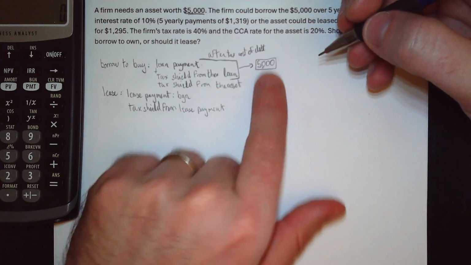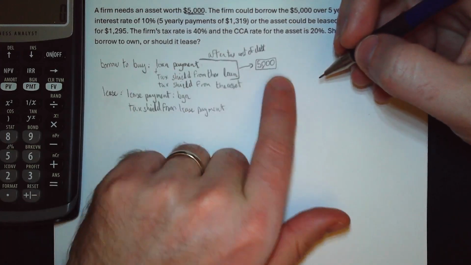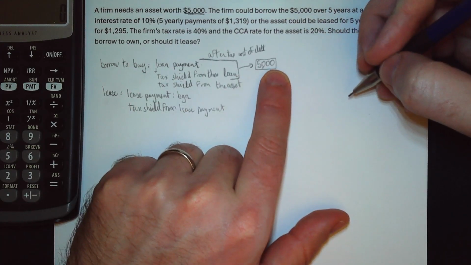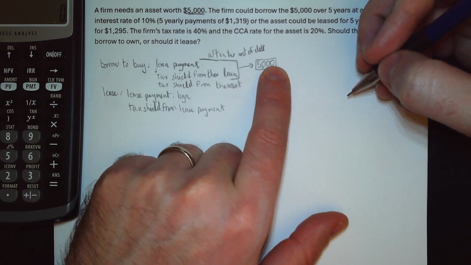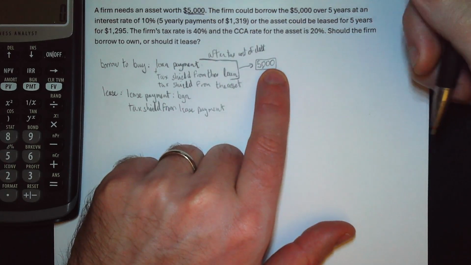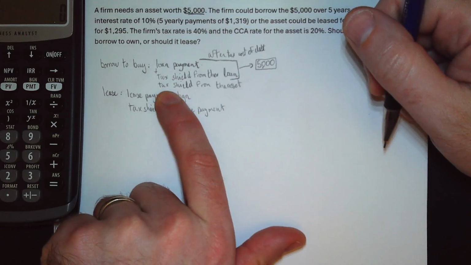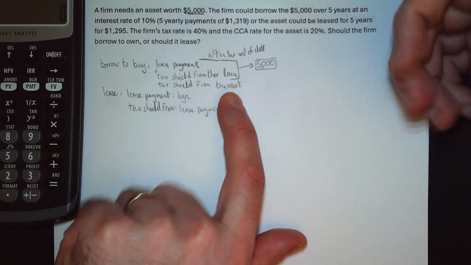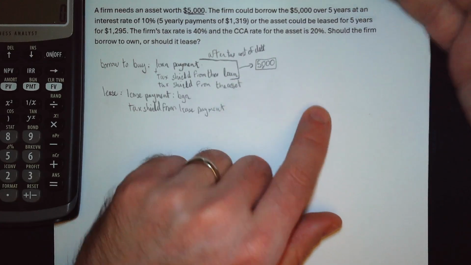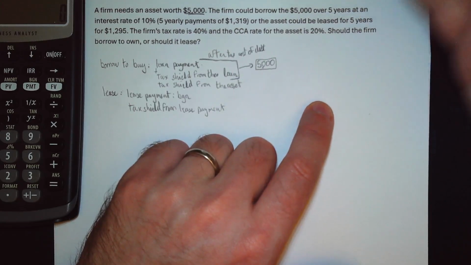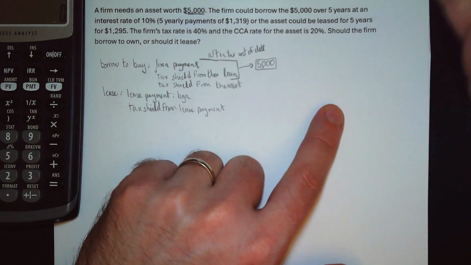Okay, so we're going to pay $5,000 if we borrow to buy. We're going to pay $5,000 for the asset today. Basically, that's the present value of all the payments we're going to have to make. Then we need to calculate the tax shield from the asset, and the tax shield from the asset should be pretty straightforward. We can just use the PV of the tax shield formula.